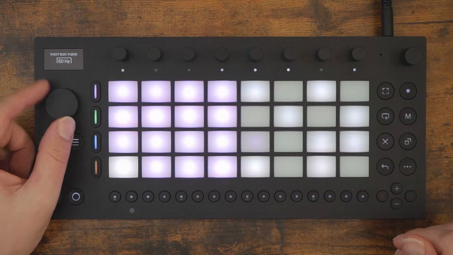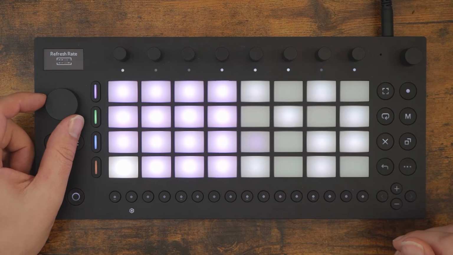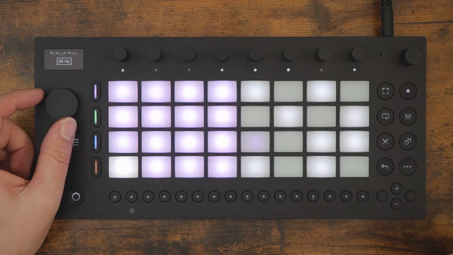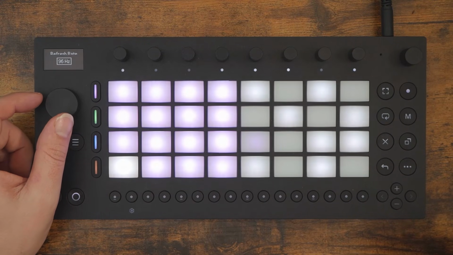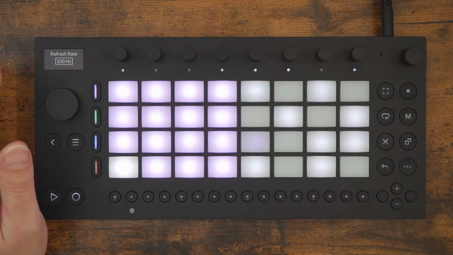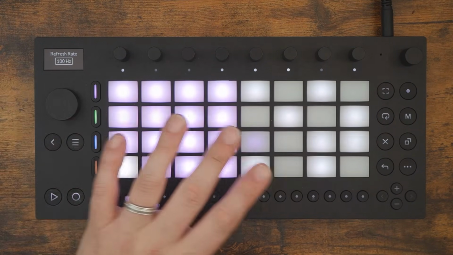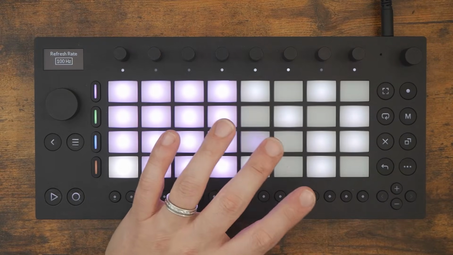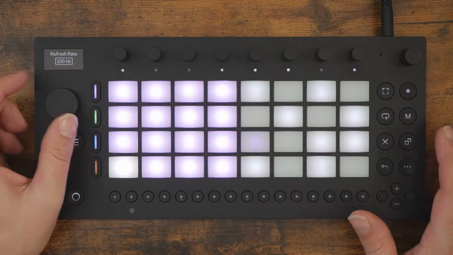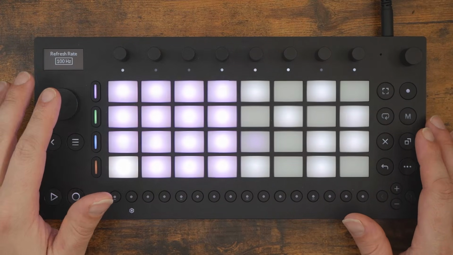So can we go lower? No, we want to go higher. Now we're at 90. Okay, that does not look any better. 96. Kind of flickery now, yeah. Up to 100. Okay, to my eye, that looks the best so far. I am not really a camera person or anything like that. I'm not exactly sure what I want to be going for here. That's as high as we go. Okay, I'm going to leave it right here at 100.